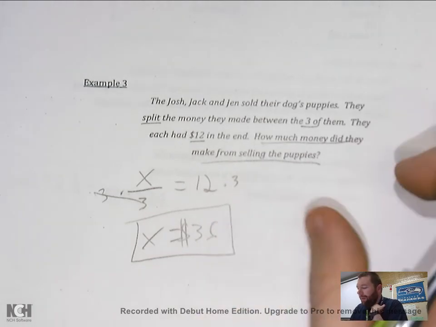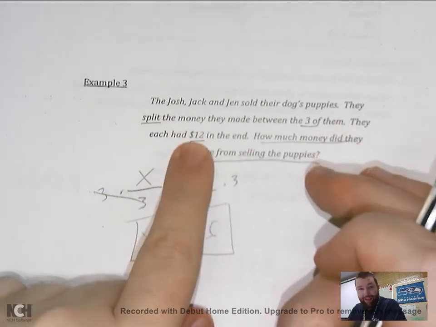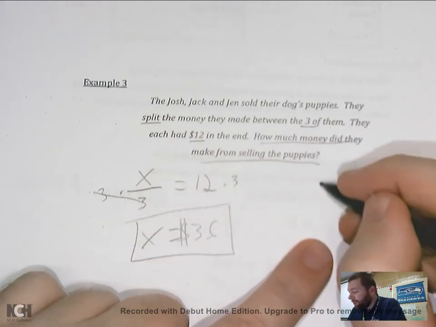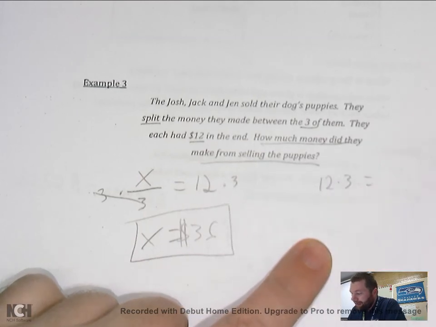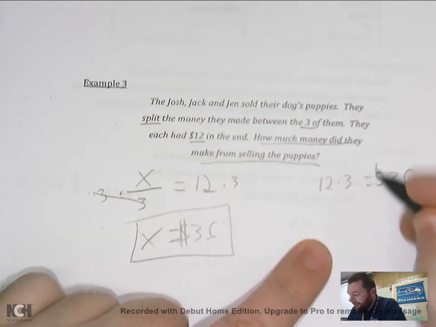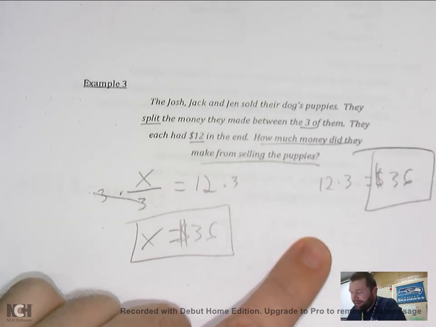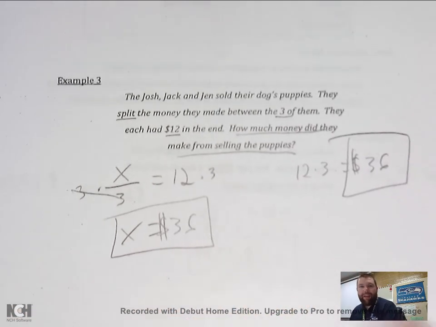Again, you don't have to do it that way if you can recognize that they had $12 and there's 3 of them. So if I combine all 3, 12 times 3 equals 36, right? That works too. As long as you get the answer at the end, that's the important thing. And that's basically what you're looking for with one-step word problems.